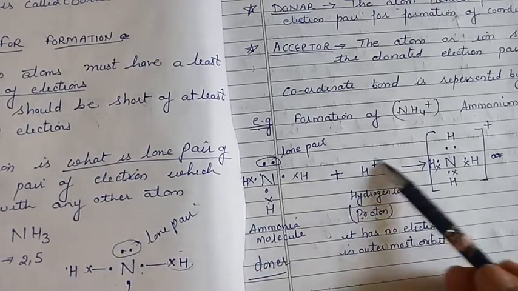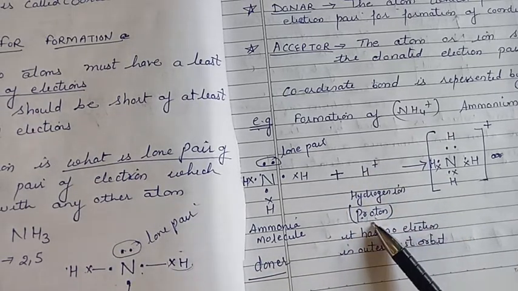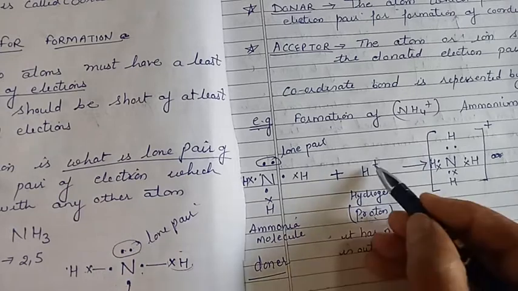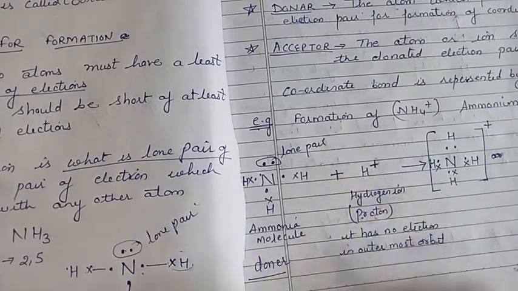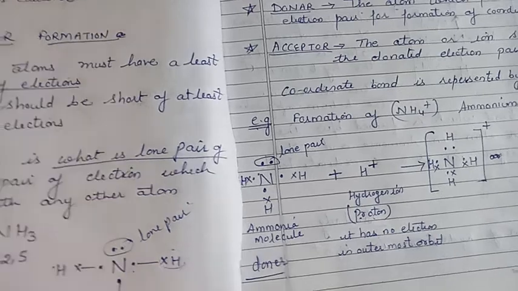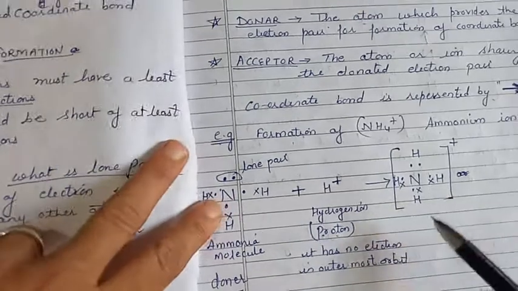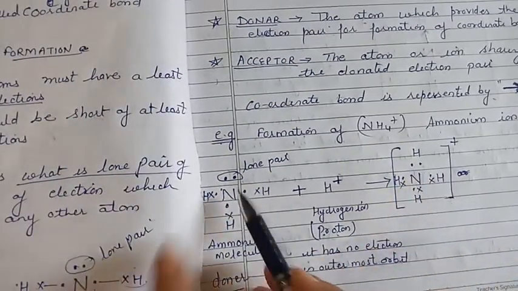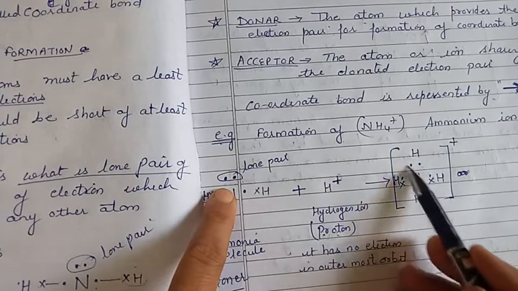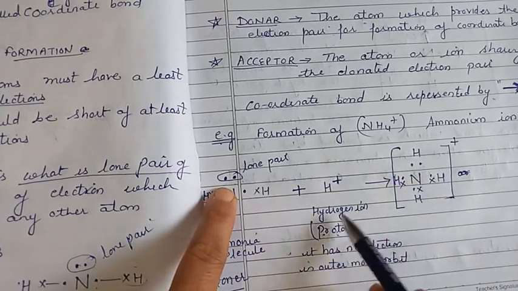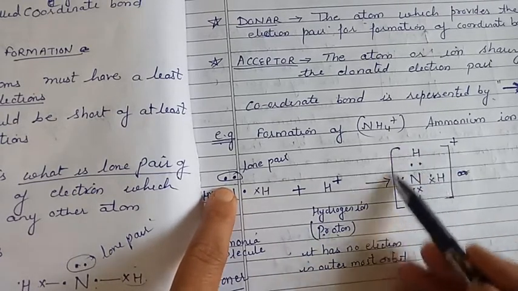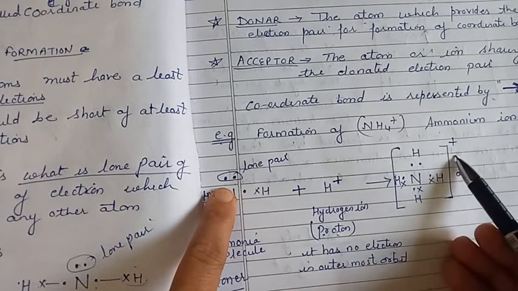And remember, this hydrogen ion, that is a proton, has no electron in its outermost shell. And when this lone pair is shared by this proton, that is the hydrogen ion, this is the formation of the ammonium ion.